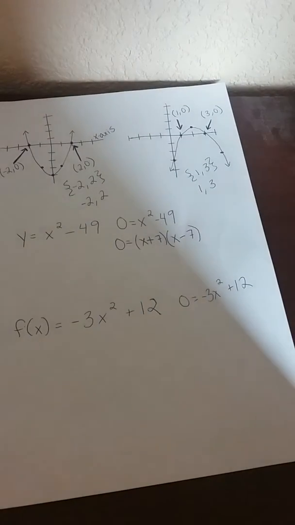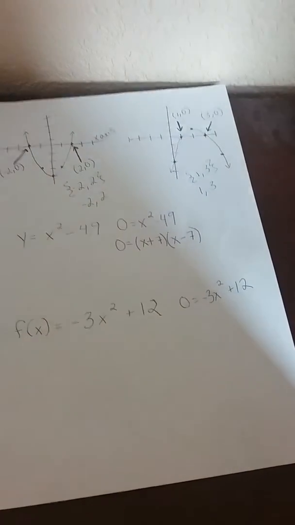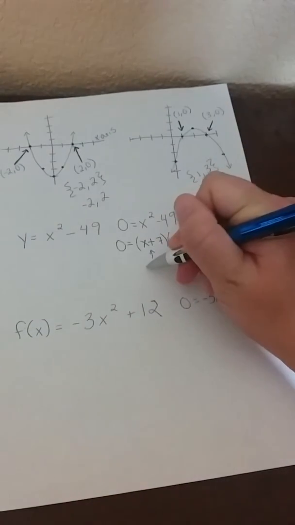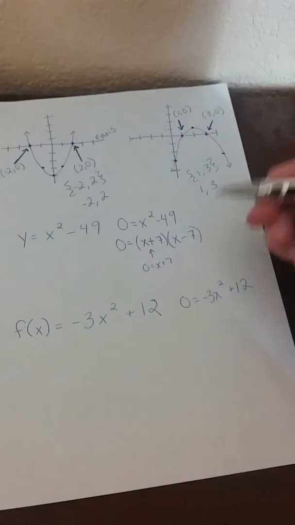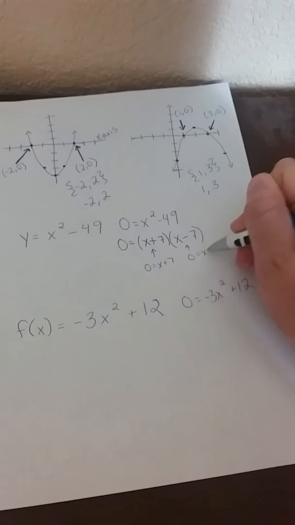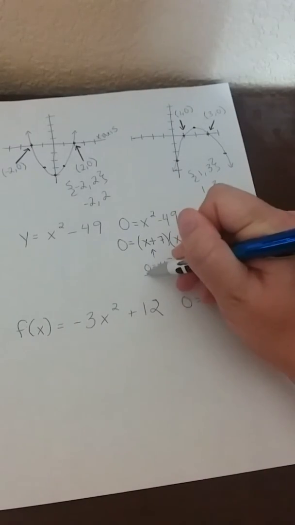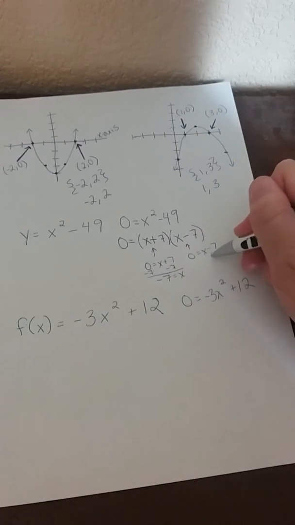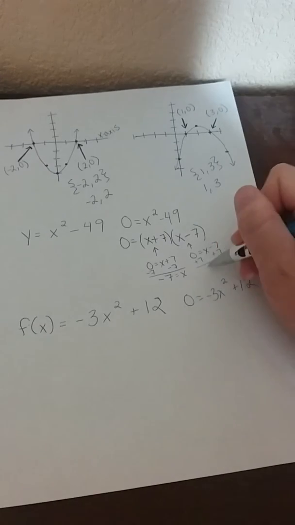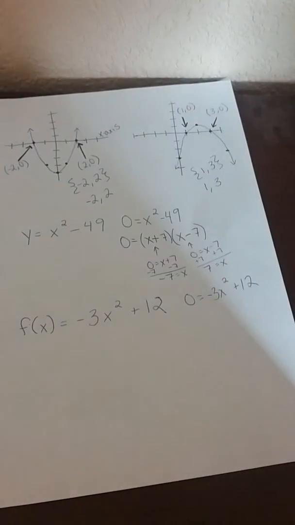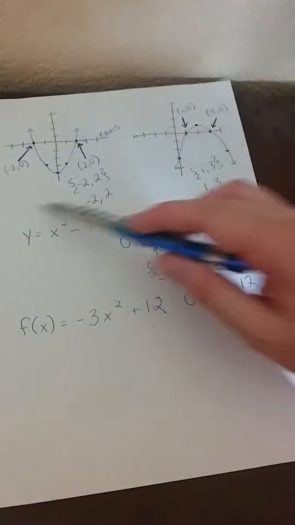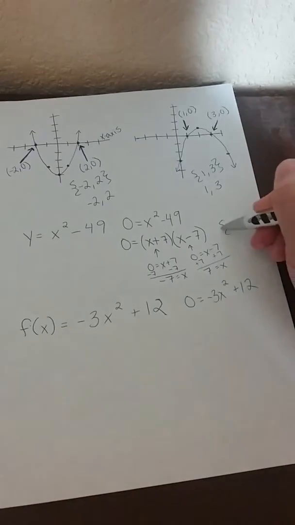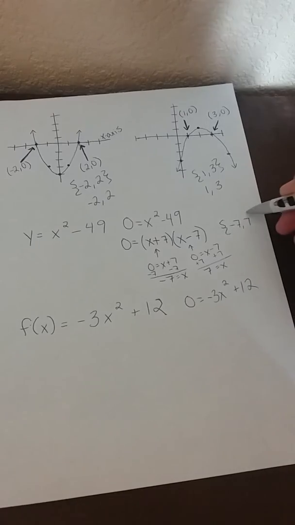So this equation can be rewritten as 0 equals the quantity x plus 7 times the quantity x minus 7. Then we solve this. So this is 0 equals x plus 7, and this is 0 equals x minus 7. Subtracting 7 on both sides, we get that -7 is one value of x. Adding 7 on both sides, we get that 7 is the other value of x. That means that this function crosses the x-axis at -7 and 7. So my zeros are at -7 and at 7.